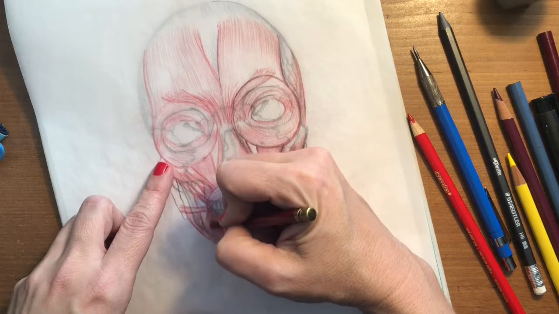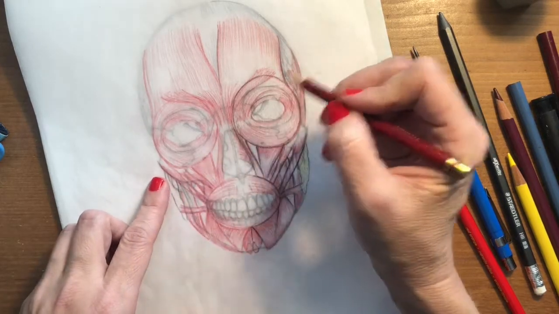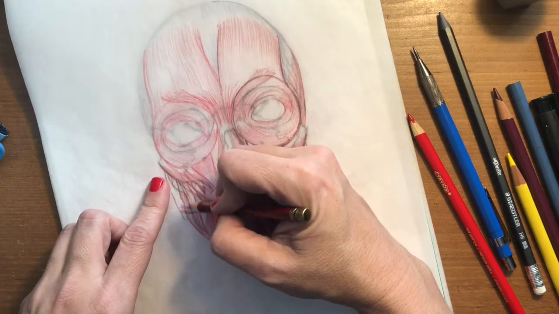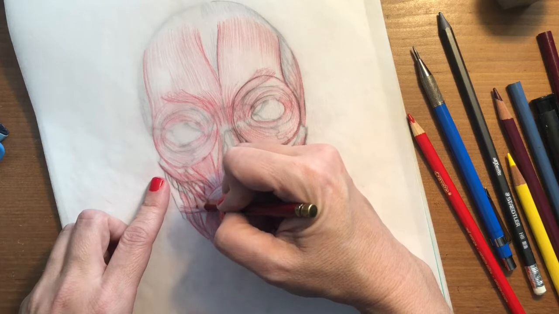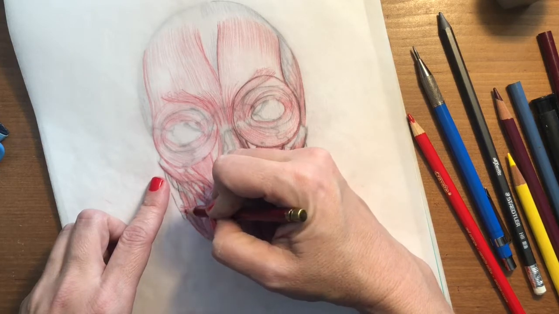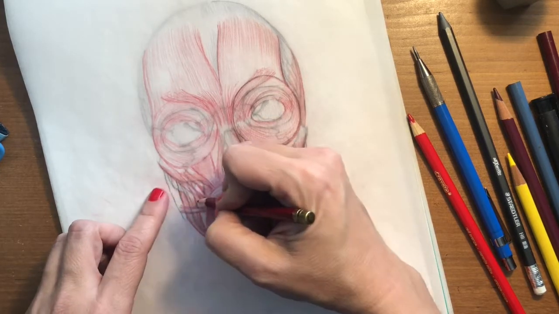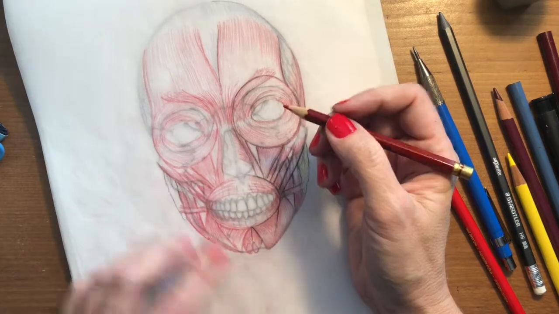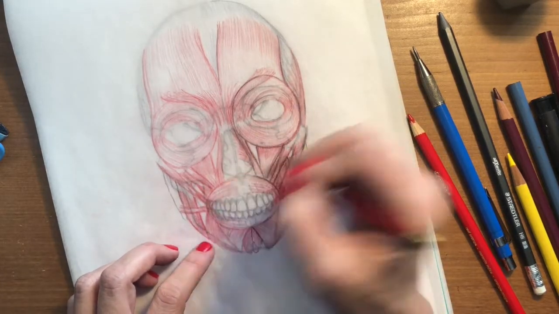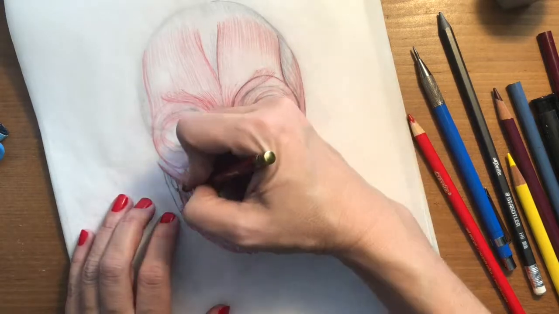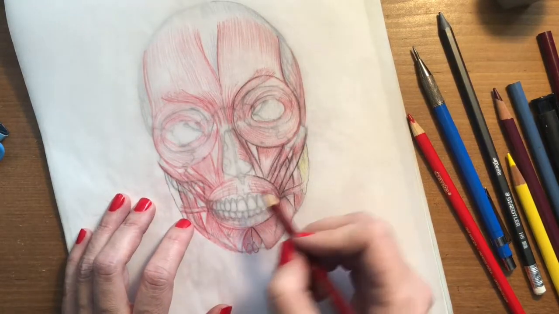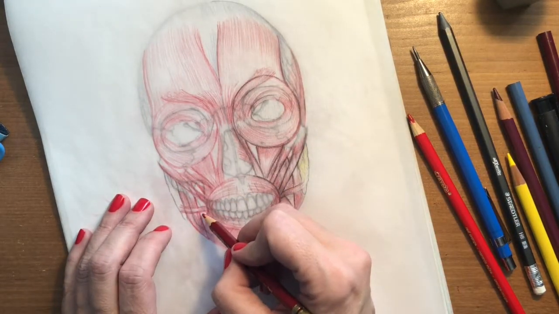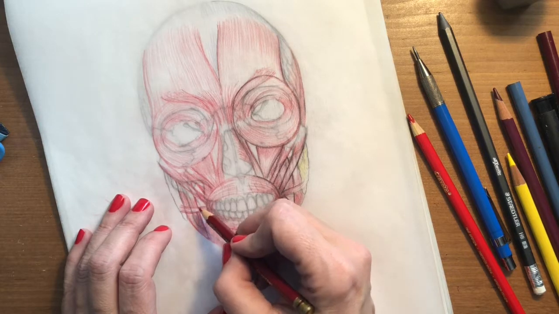And it runs vertically, so I'm going to put these fibers in like this. And again, I'm going to leave a little bit of white at the top because it has a tendinous attachment. And later on, I would come back and add a little blue and give a little bit more indication as to that. So we can see we've got a little space here.